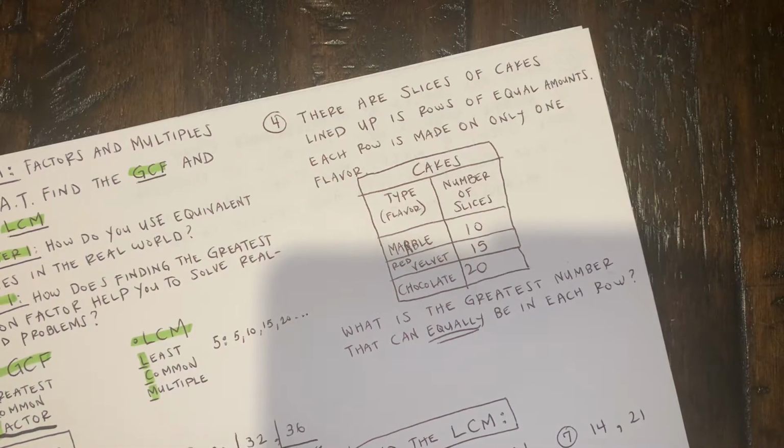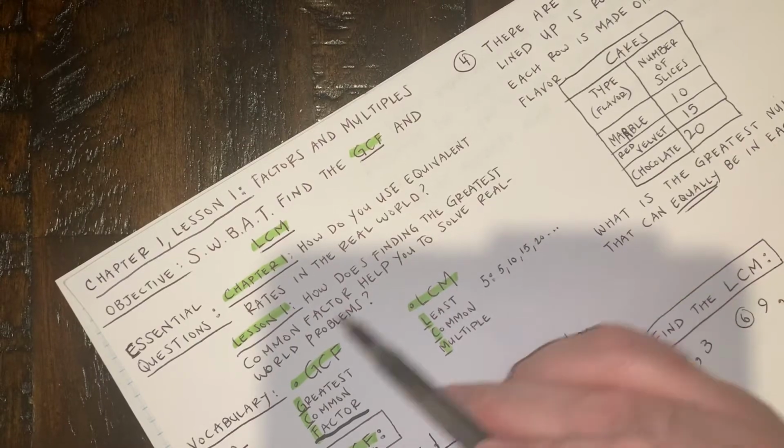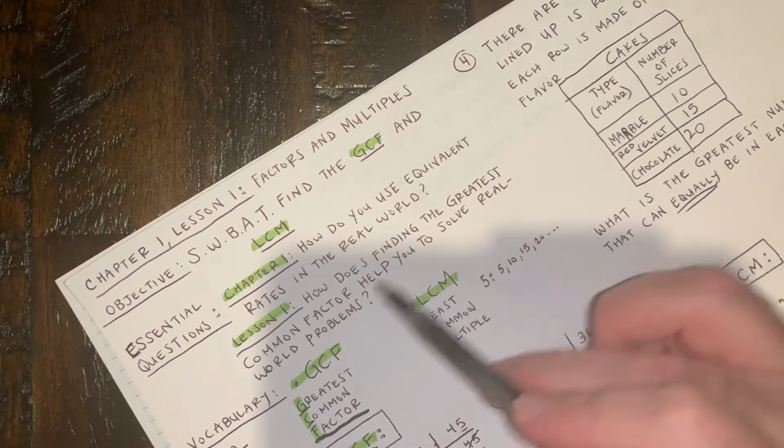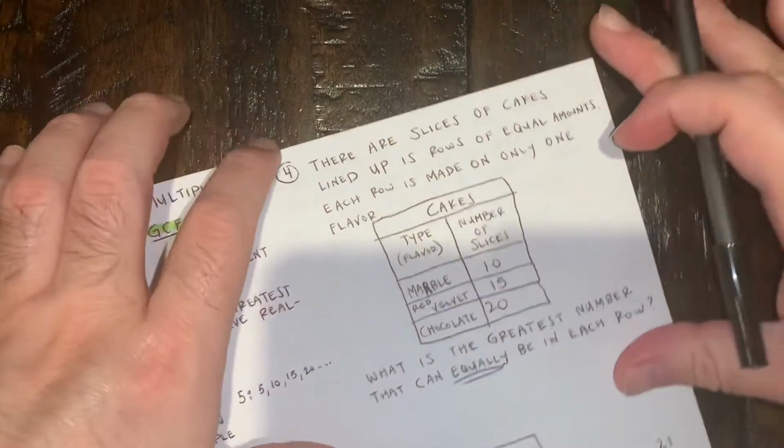So now that you guys know how to find the GCF, we're gonna use this in a real world problem, because they wanna know how does finding the greatest common factor help you to solve real world problems. So we have a word problem right here.